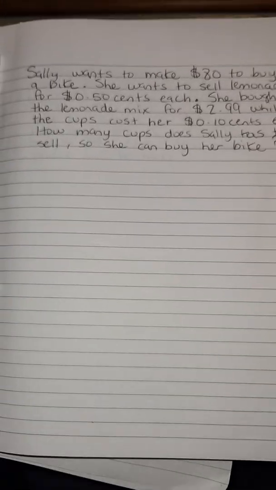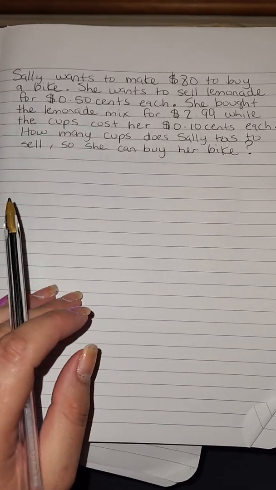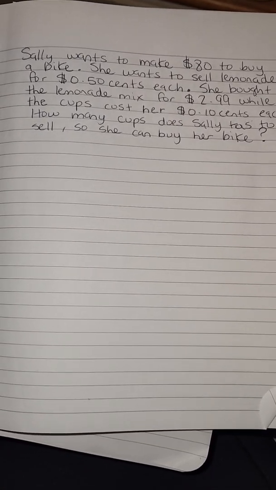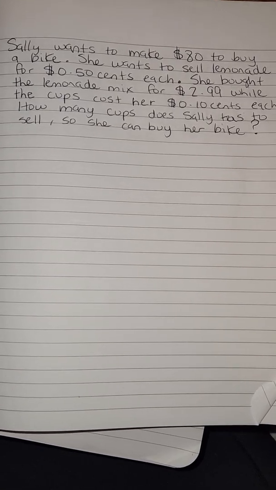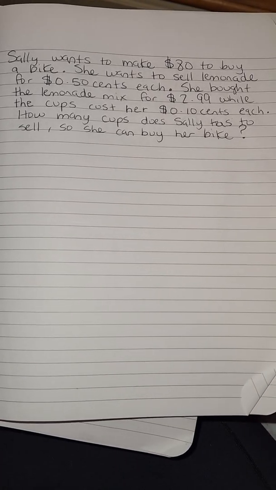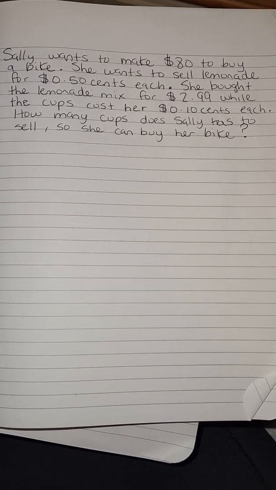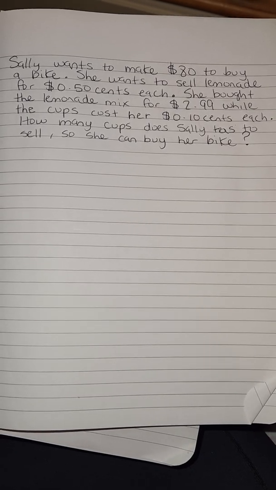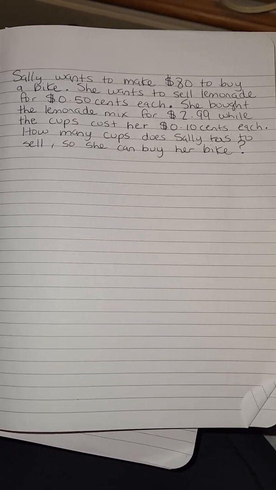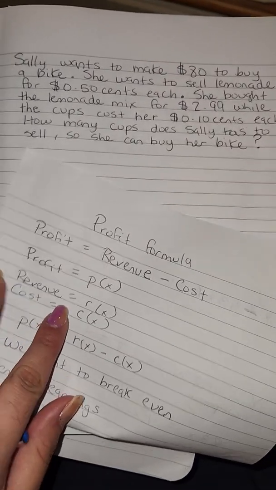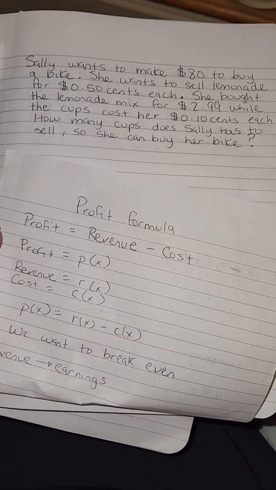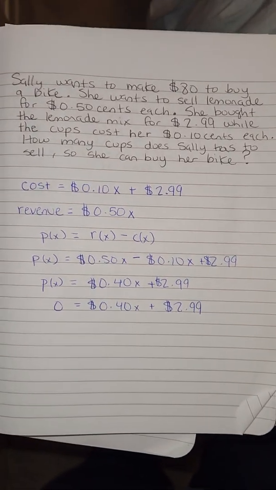Now let's start with the first problem. Sally wants to make $80 to buy a bike. She wants to sell lemonade for 50 cents each. She bought the lemonade mix for $2.99 while the cups cost her 10 cents each. How many cups does Sally have to sell so she can buy her bike? Well, let's go back to the formula. Profit equals revenue minus cost. And we're going to set up the equations like this.